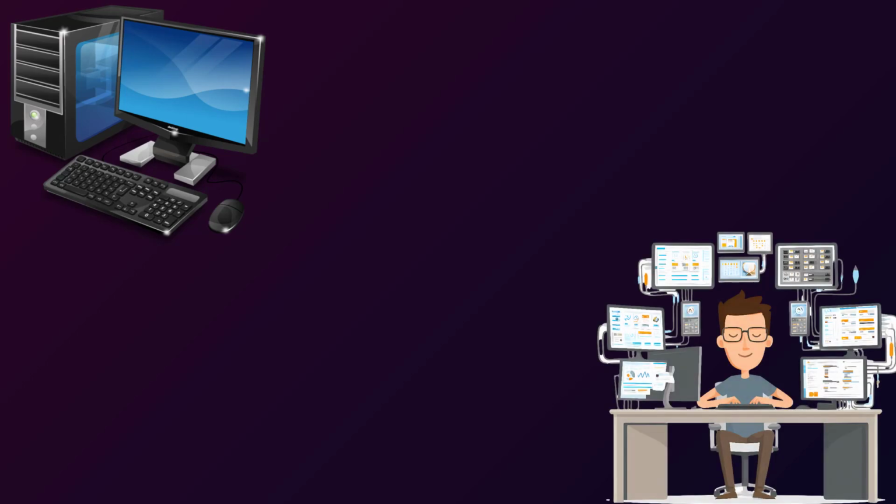So next time you open your laptop, remember it's not just a box of metal and glass. It's a tiny world of logic gates, transistors and data all working together to make your digital life possible.